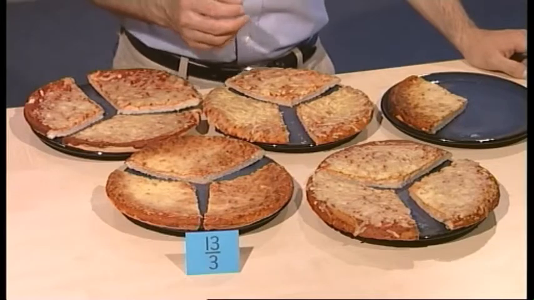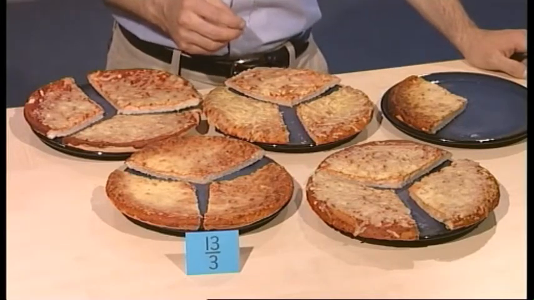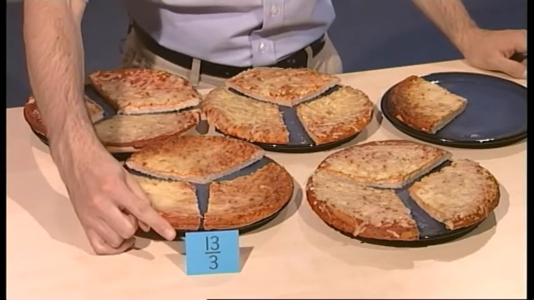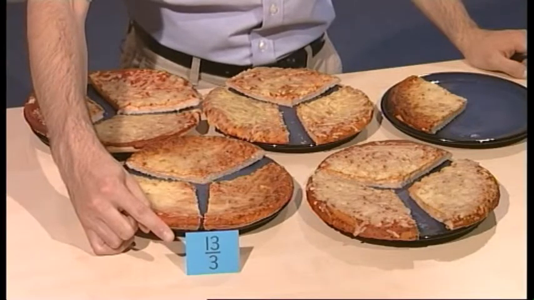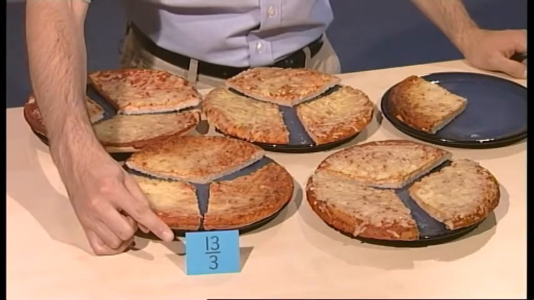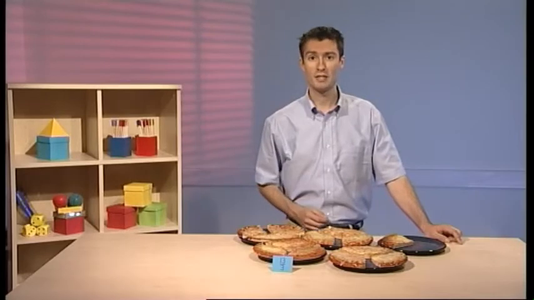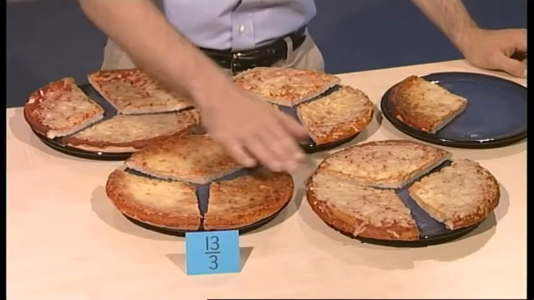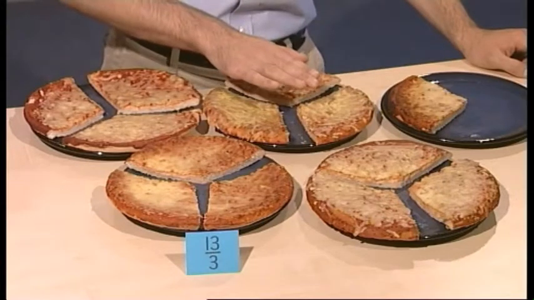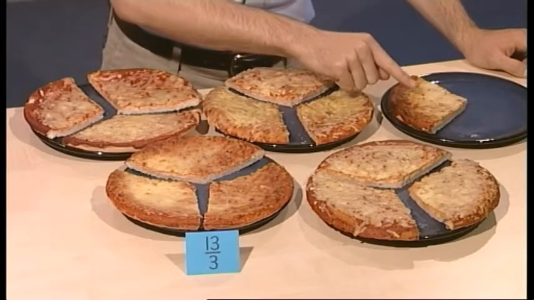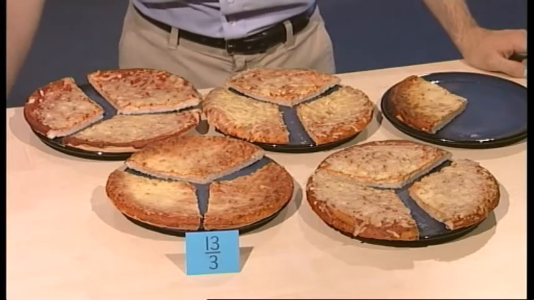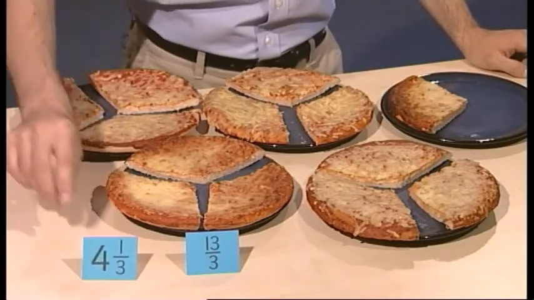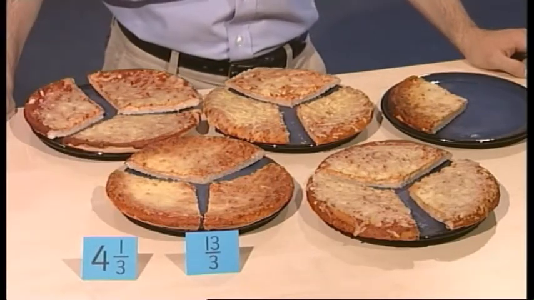Now you can count up the full plates and the fractions of a pizza to change this improper fraction, 13/3, back into a mixed number. That means that all 13 slices are the same as 1, 2, 3, 4 whole pizzas and 1/3. 4 and 1/3.